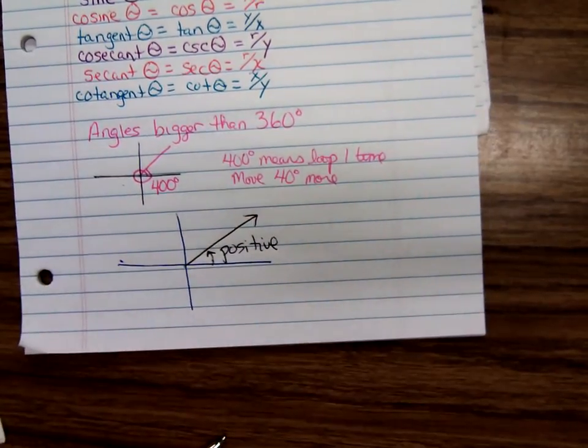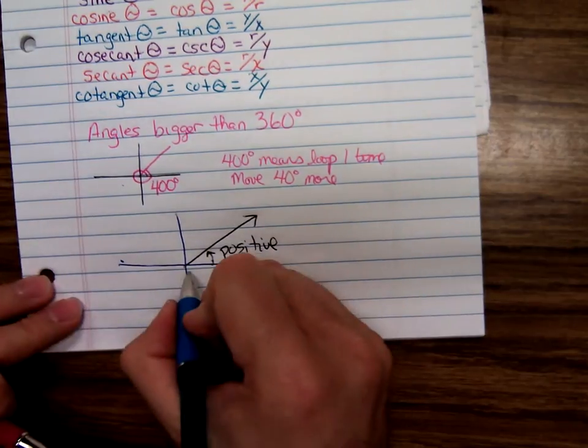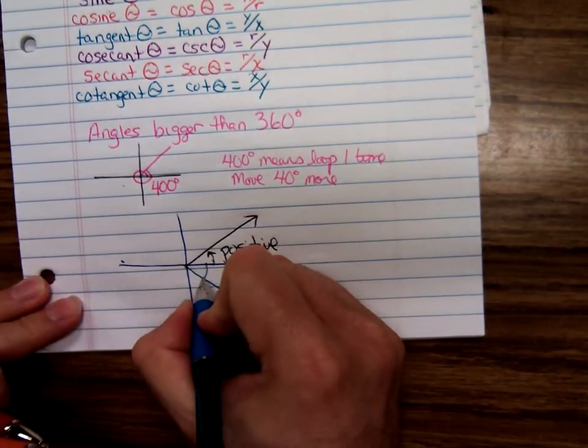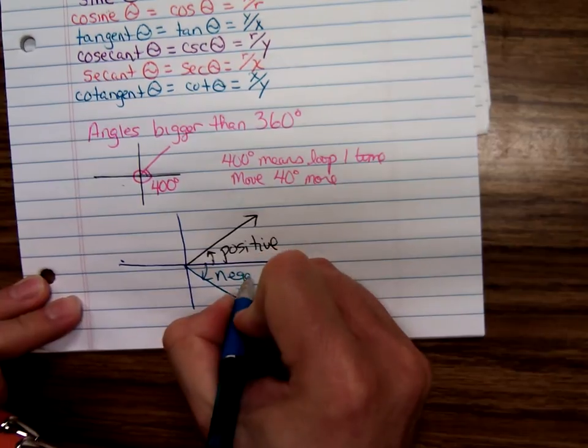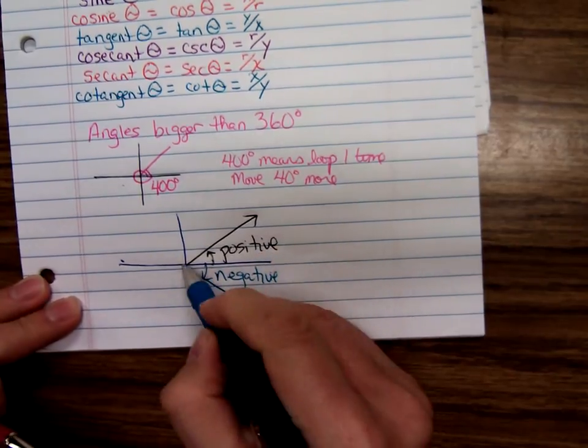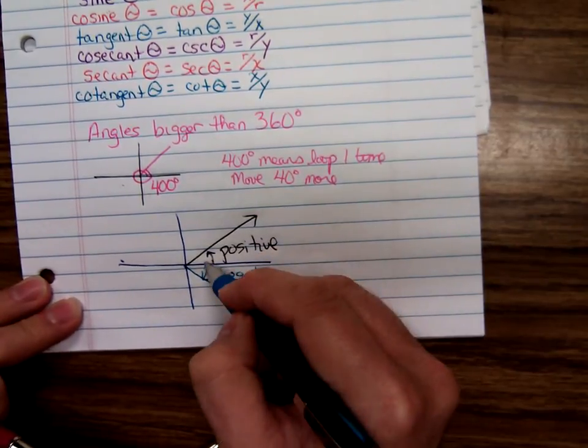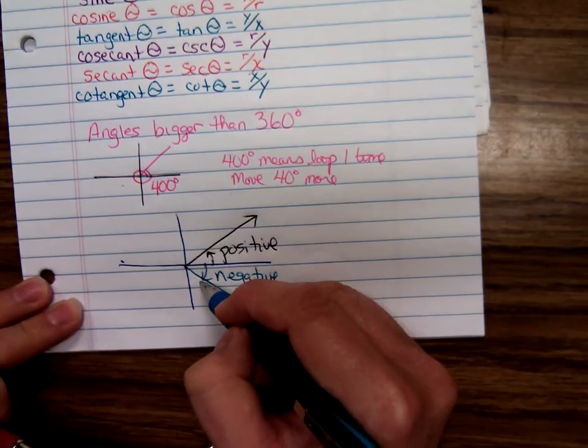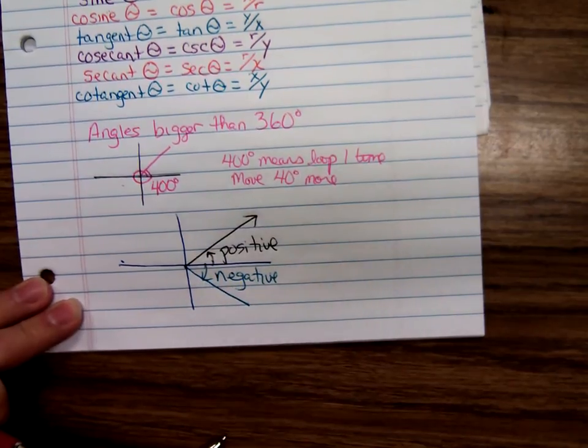And if you move clockwise, that's going to be a negative angle. So if you started at the positive x-axis and moved clockwise, then that would be a negative angle.